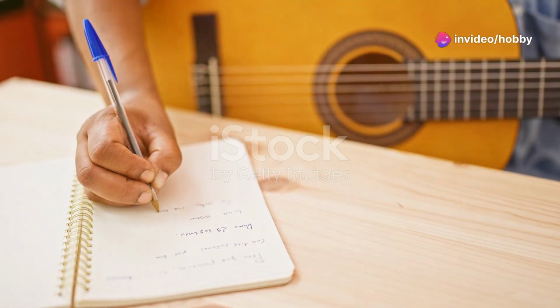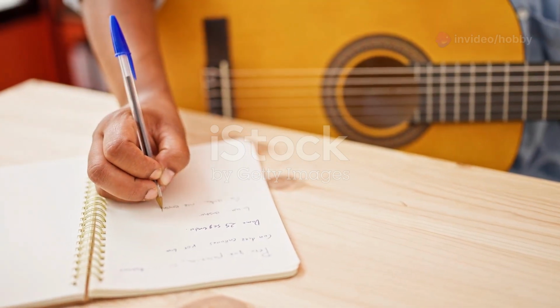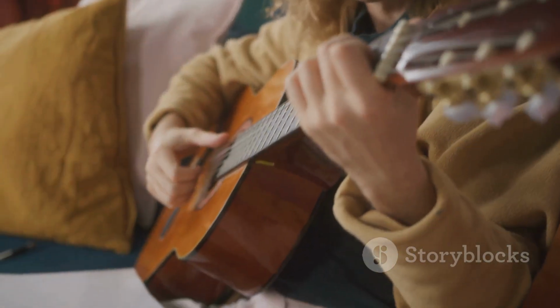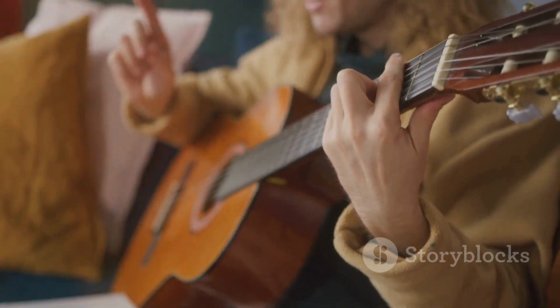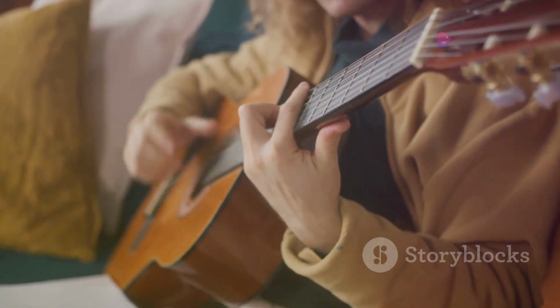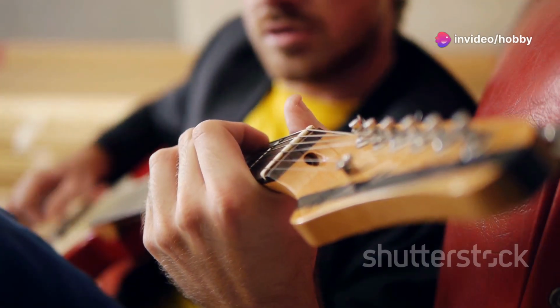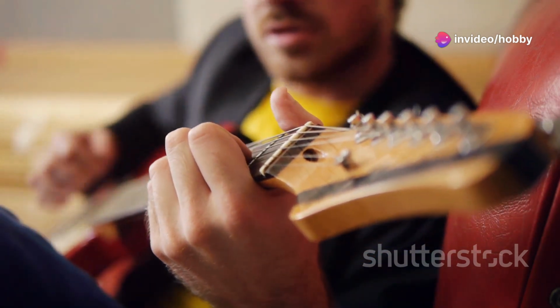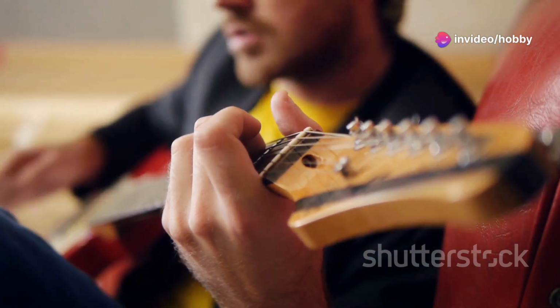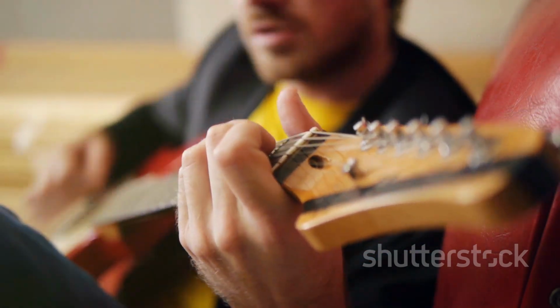Section 7. Songwriting with Chords and Scales, Unleashing Your Creativity. Armed with the knowledge of chords and scales, you now possess the building blocks to create your own musical masterpieces. Songwriting is a journey of self-expression, allowing you to translate your thoughts, emotions, and experiences into musical form.